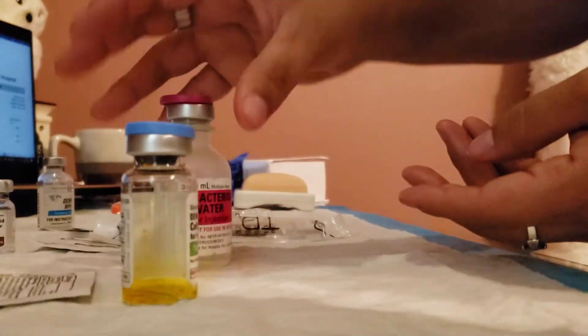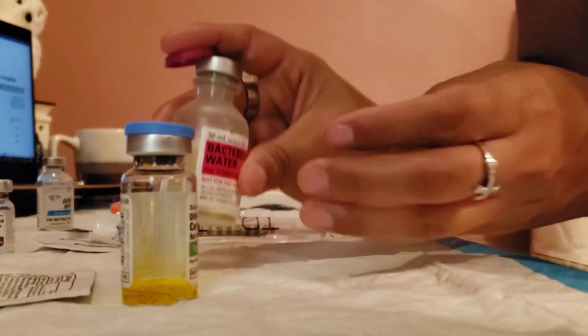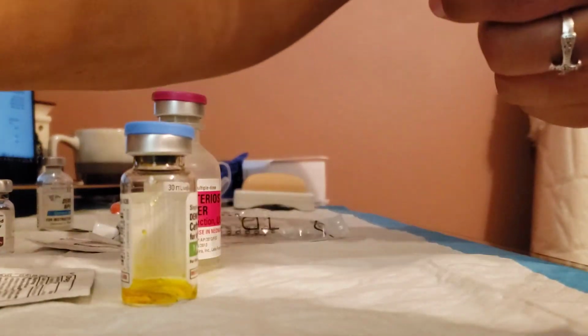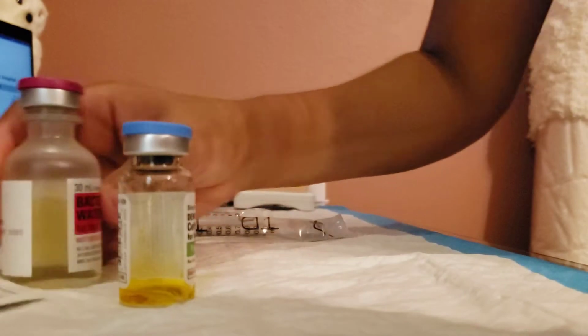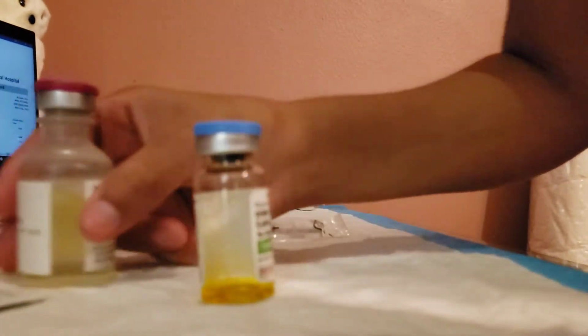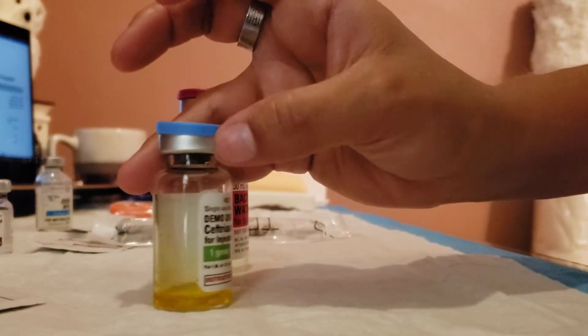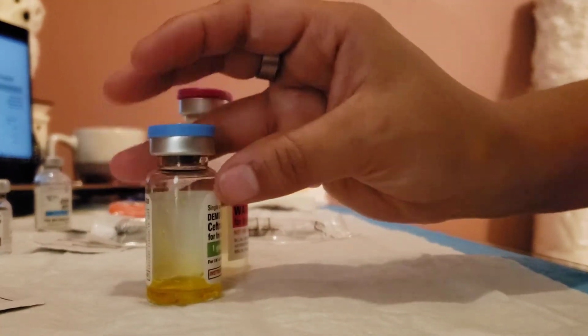I'm going to begin and prepare. So this is my 1 gram that I'm not going to have to do any dosage on because there's already 1 gram in here.